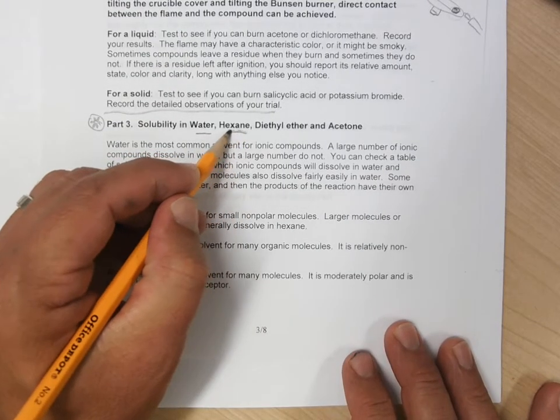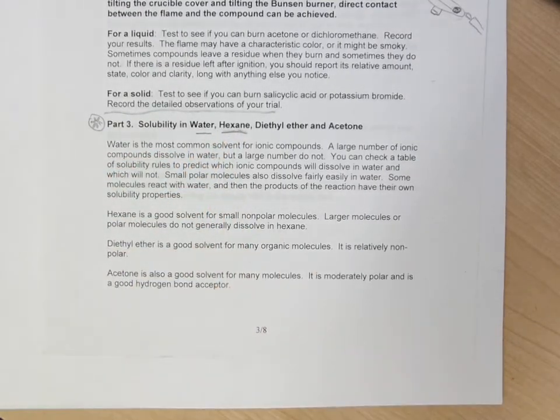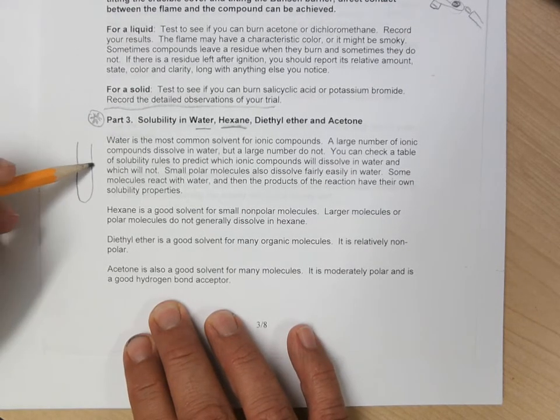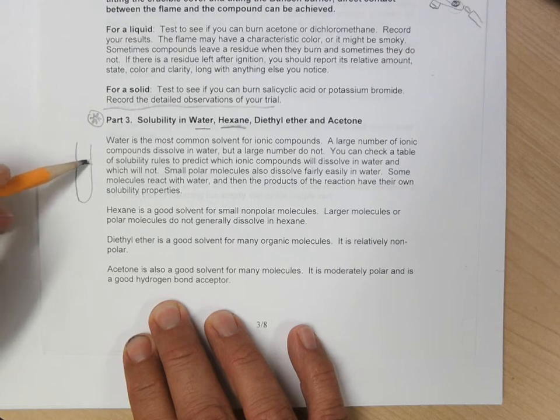Hexane is a nonpolar organic solvent, which has certain properties for dissolving molecules, and the way we would test the solubility is we would get a couple of milliliters of the solvent, and then we put a few drops, a smaller amount, of what we're trying to dissolve, if it's a liquid.